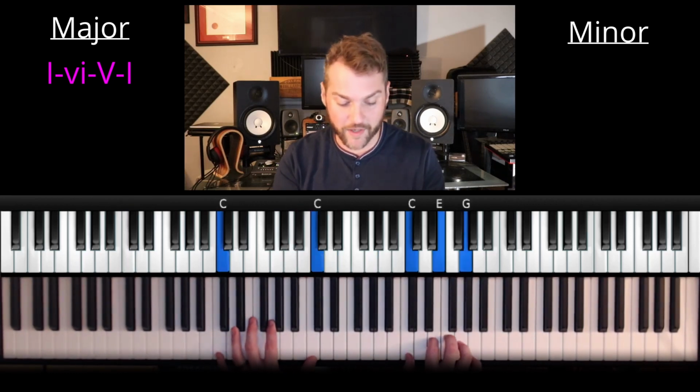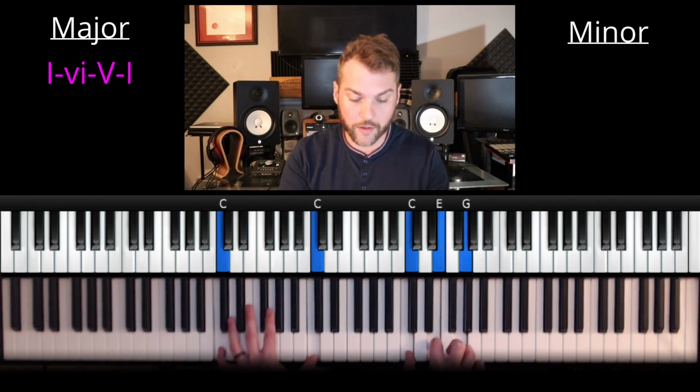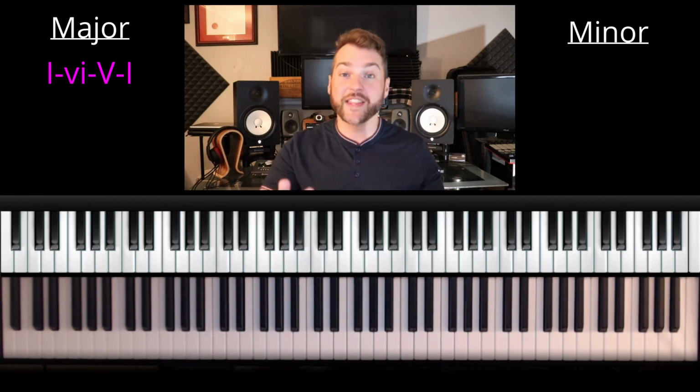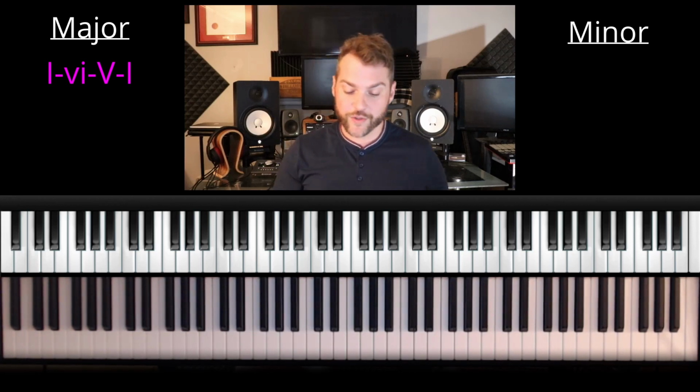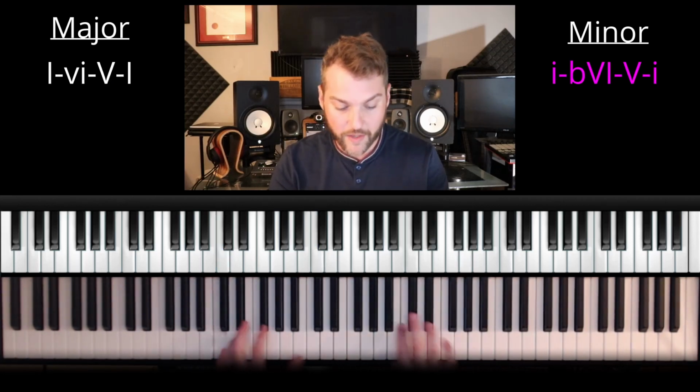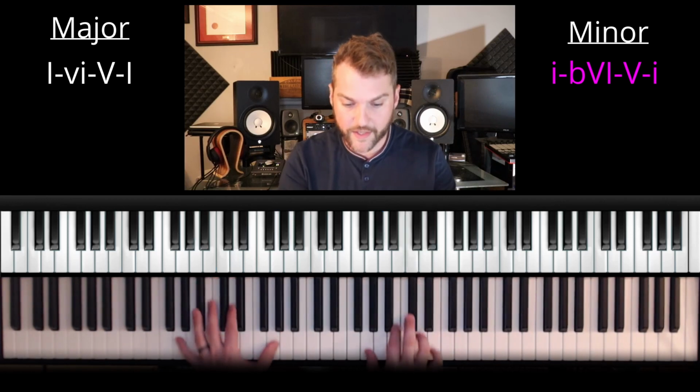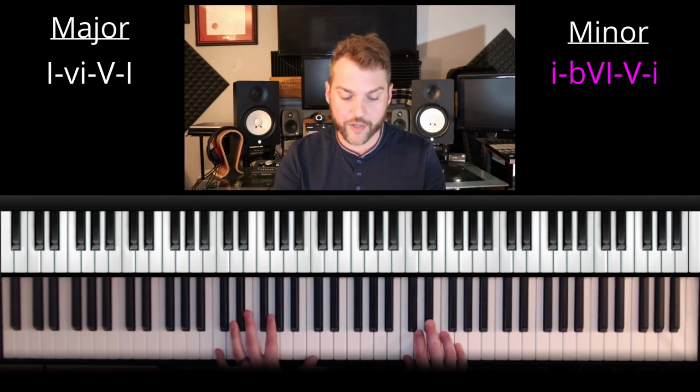It's a little bit hard with chords, but apologies for the shakiness, but you get the idea. So 1, 6, 5, 1, that was major. We can also try it minor. 1, flat 6, 5, and back to 1.